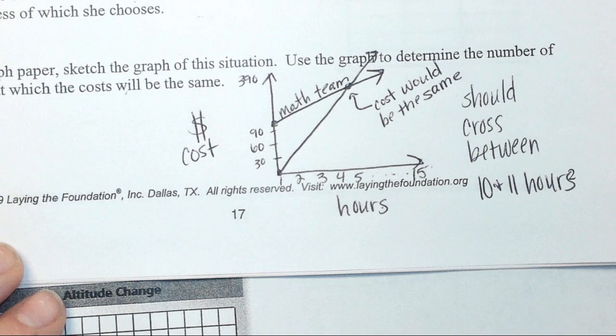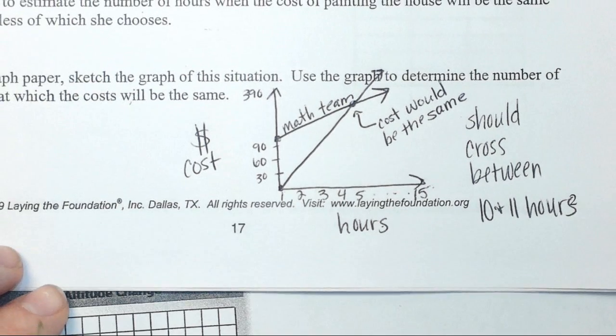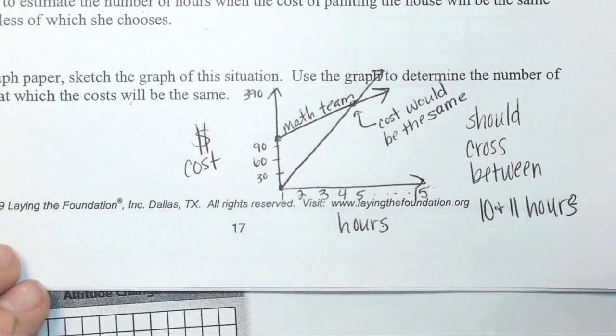Are there any questions about how you need to make your graph? If you want to use graph paper, that's fine. If you want to borrow some from me, just ask. I'd gladly give you some.